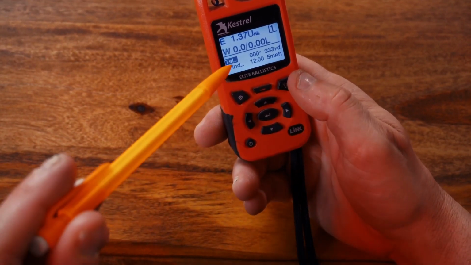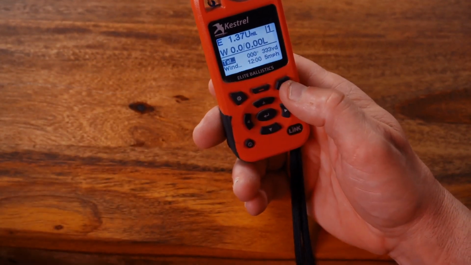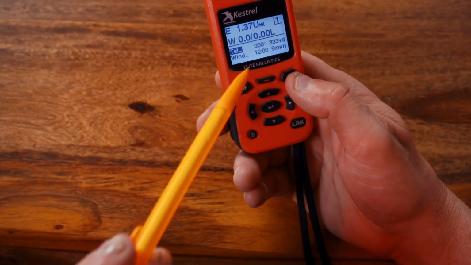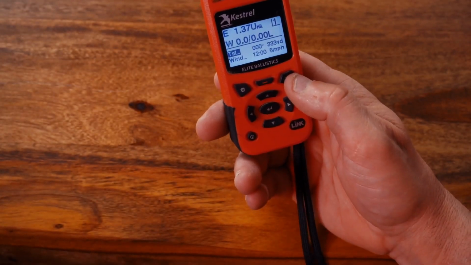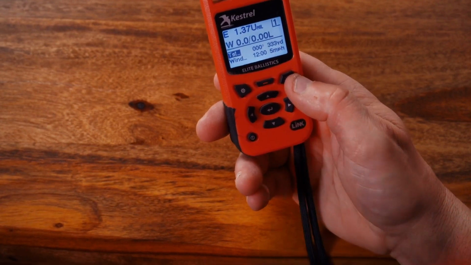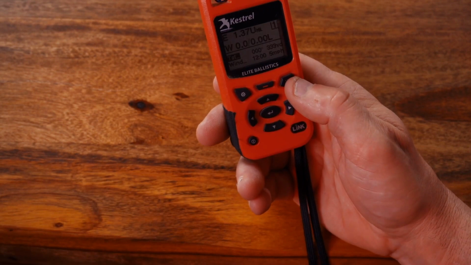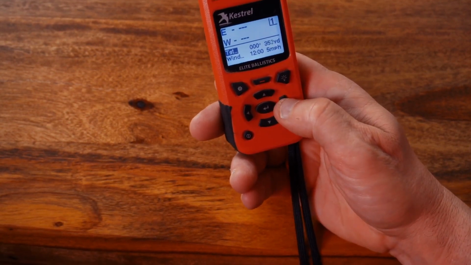All right, as you go down, you'll see TGT, which is target, and that is your target data. To the right of that, you'll see 3 numbers. That's the direction of fire in degrees. And to the right of that is your distance, or your range in yards. All right, if you scroll right, that distance will change.